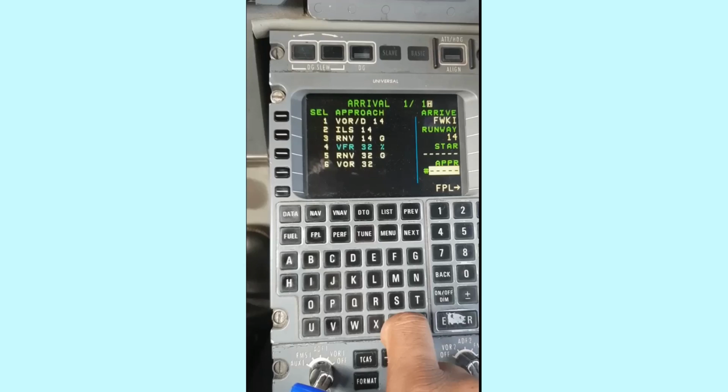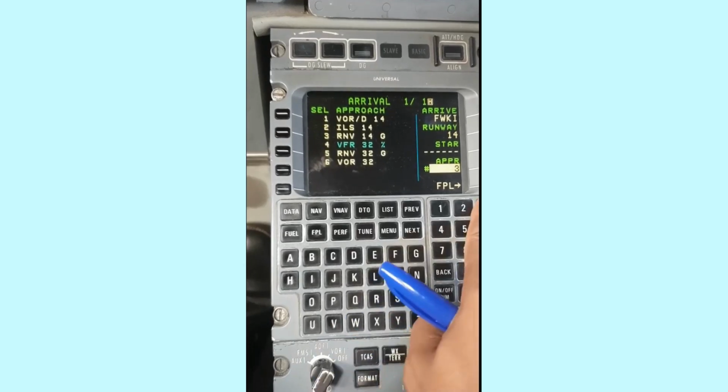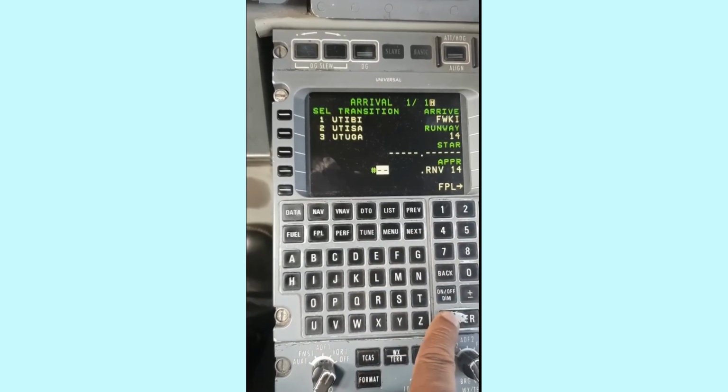So I'll type in number 3, and there it is. I type number 3, enter. Now it tells me from which initial fix do you want to commence your approach. From our direction from Harare, we normally go to the waypoint called Utuga. If you look at the Lilongwe chart on your Jeppesen database, you will see that waypoint. It's coming in from the southerly headings towards northerly headings. So we're going to go to Utuga.